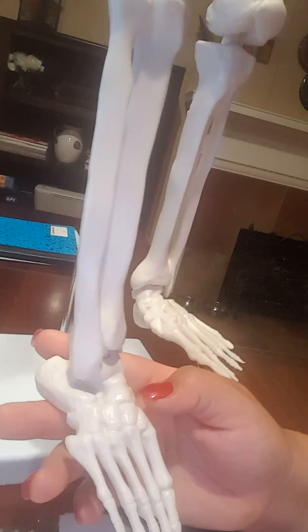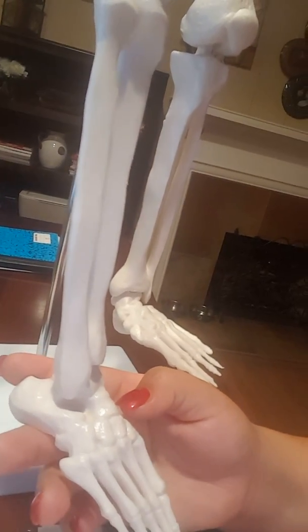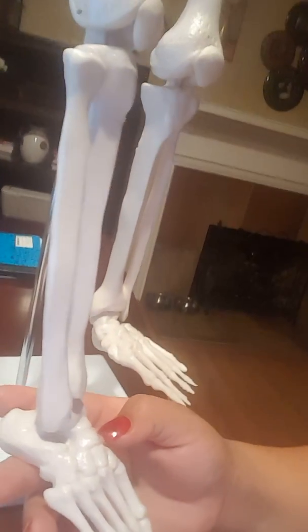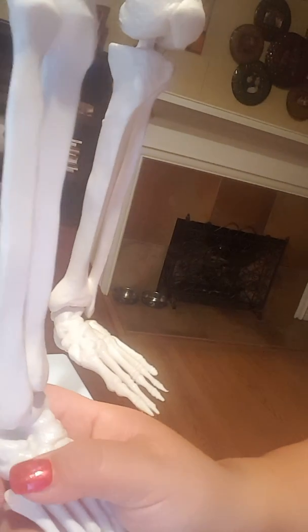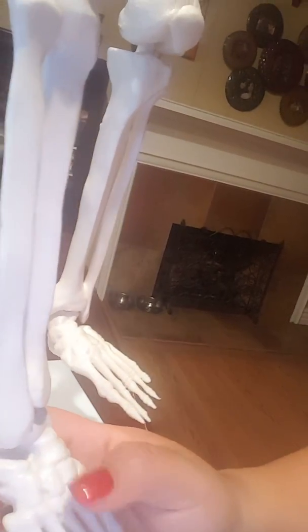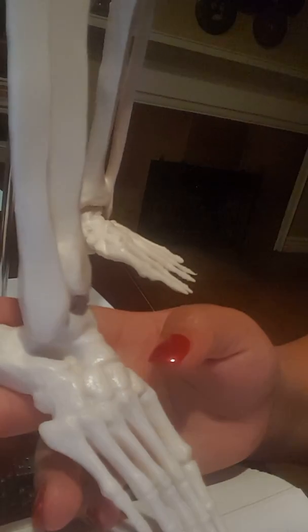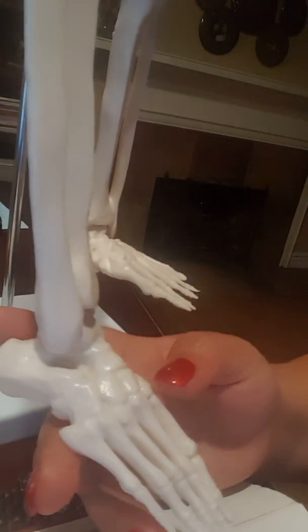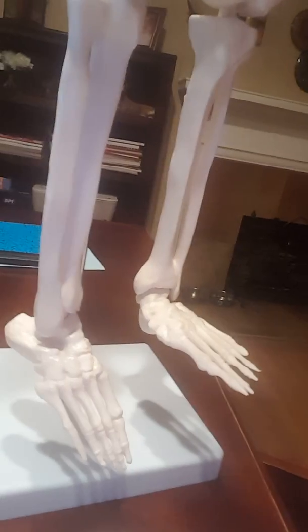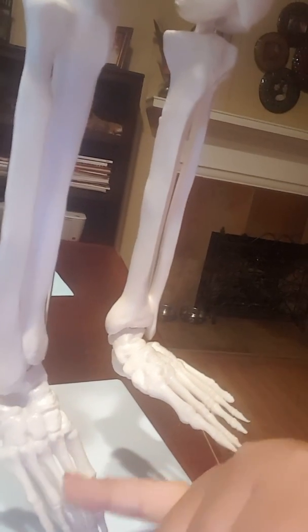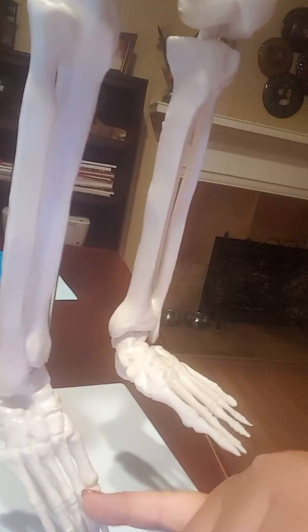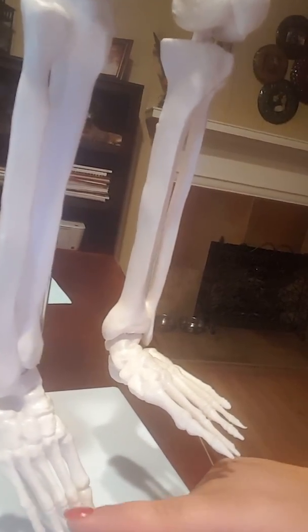Then you have the navicular. Then you have the medial, intermediate, and lateral cuneiforms. And these ones are the metatarsals, and these are the phalanges.